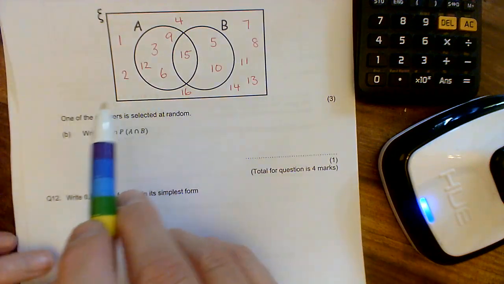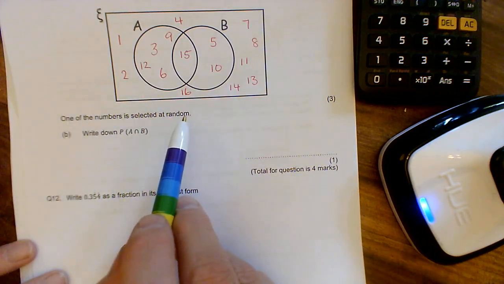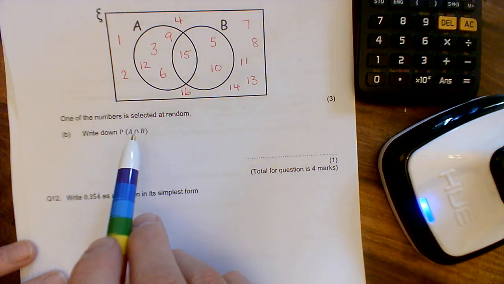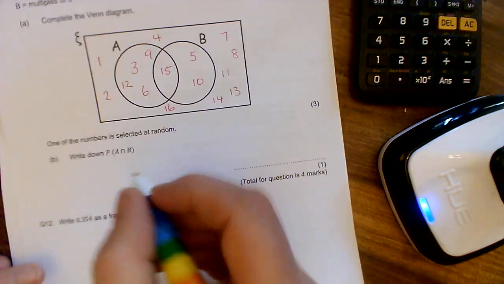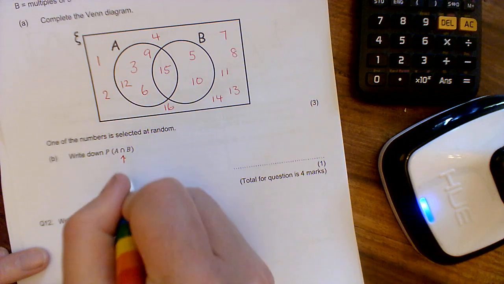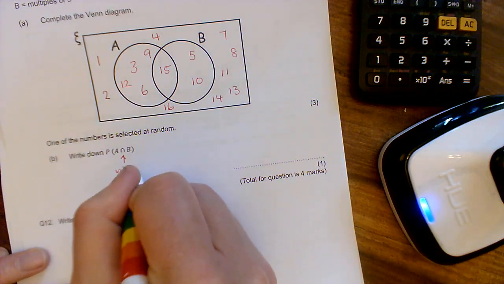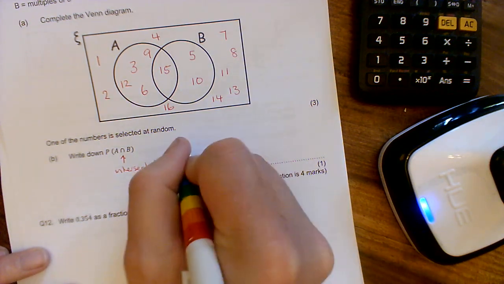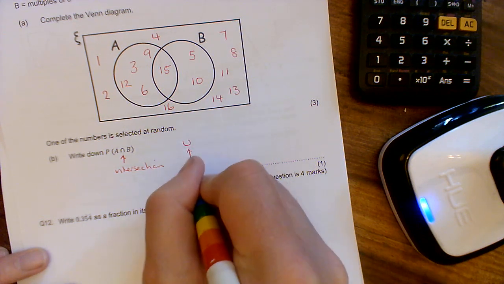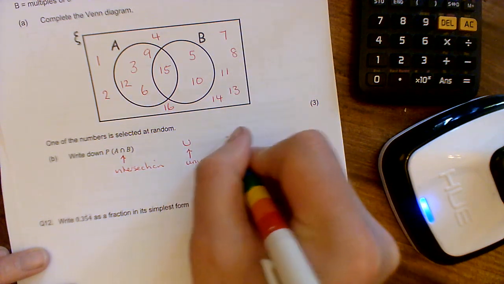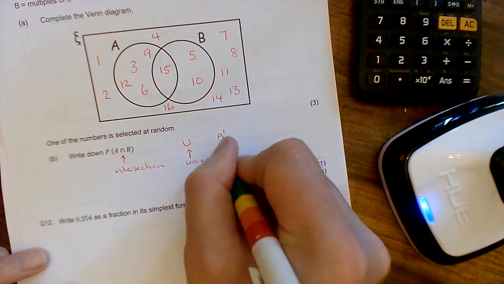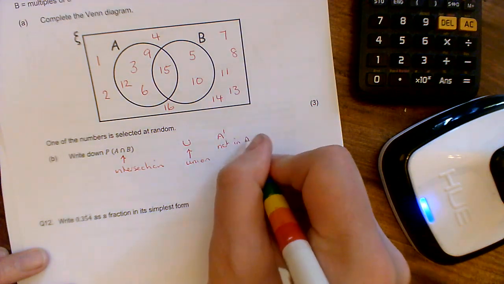Next one, one of the numbers is chosen at random, we've got P, and then we've got this funny looking sign. This one is the intersection, so that means where do they intersect? The other one is the U, and that means the union. And then the other one is a little dash, so A dash means not in A.